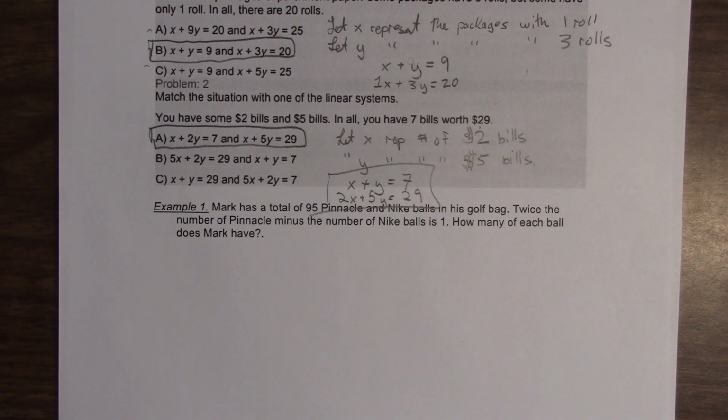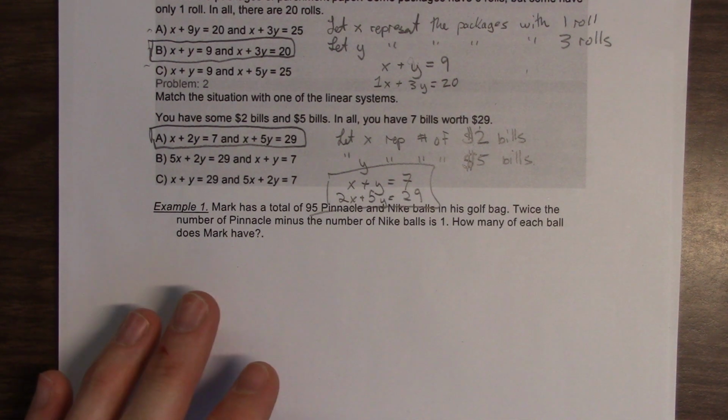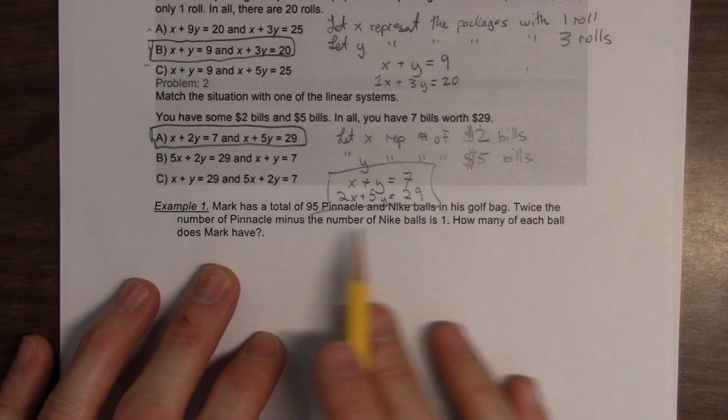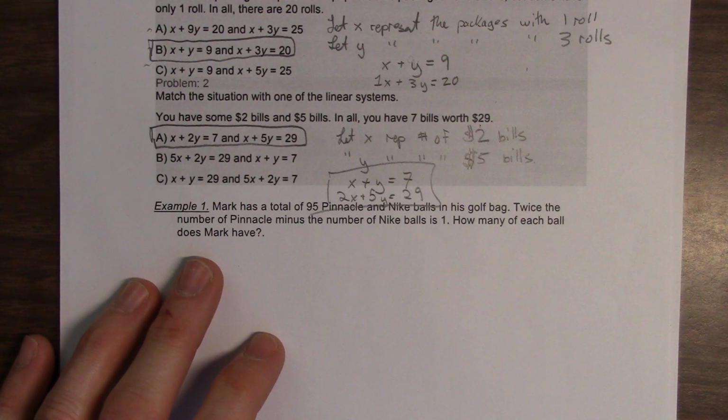All right. Mark has a total of 95 Pinnacle and Nike balls in his golf bag. Twice the number of Pinnacle minus the number of Nike balls is 1. How many of each ball does Mark have? So we know we have Pinnacle balls and Nike balls. What could we use for our variables? P and N. Good.